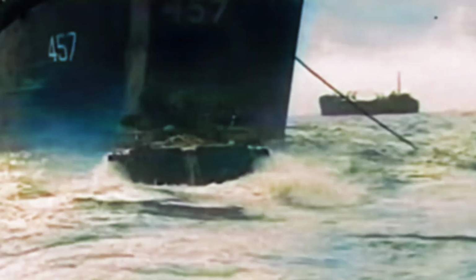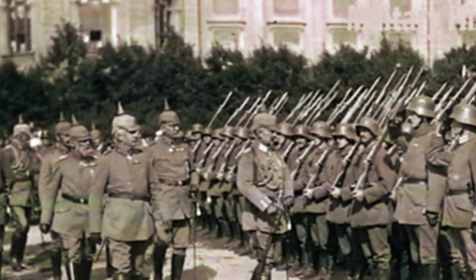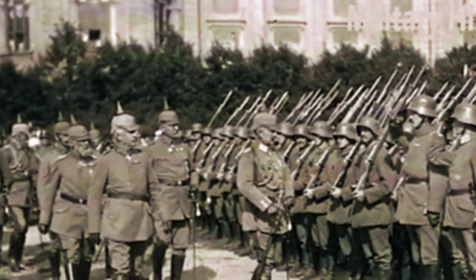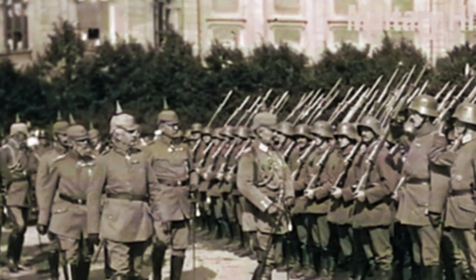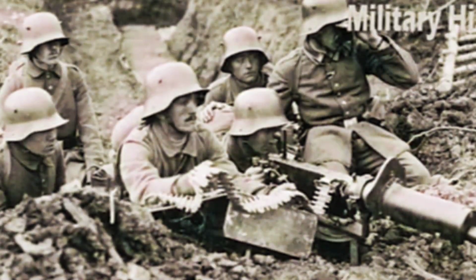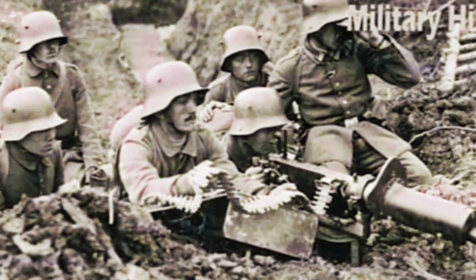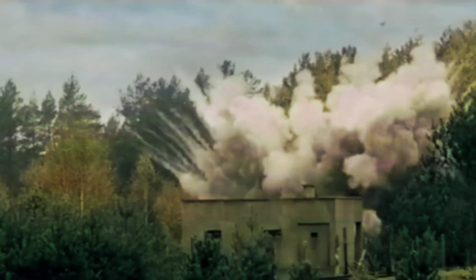Holocaust and war crimes. One of the darkest aspects of World War II was the Holocaust, in which Nazi Germany murdered 6 million Jews and millions of others deemed undesirable, such as Romani, the disabled, and others. In addition, other war crimes also occurred, including civilian massacres and abuse of prisoners of war.